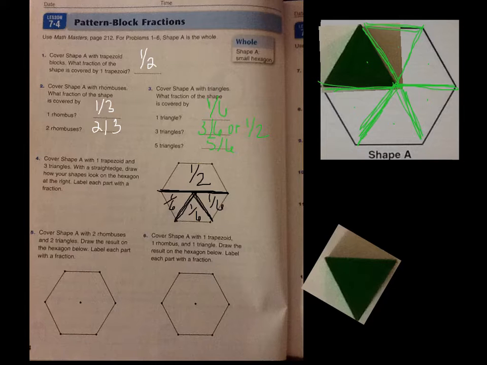When we had our 2 rhombuses placed on our hexagon, it should look something like this, with one rhombus, and then another rhombus, and then 2 triangles. Now let's think about how much each part of the hexagon is worth.